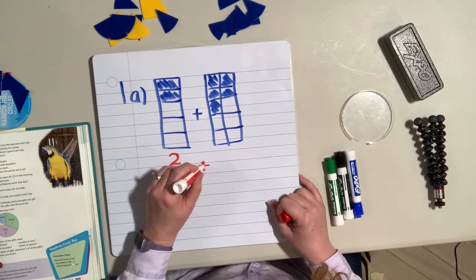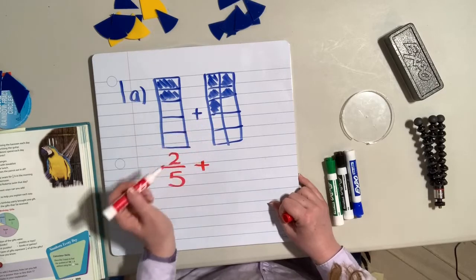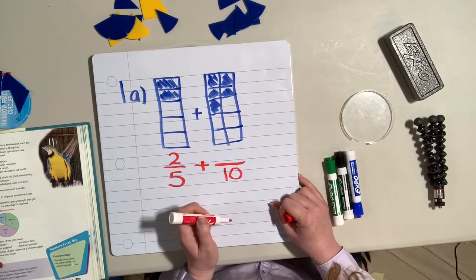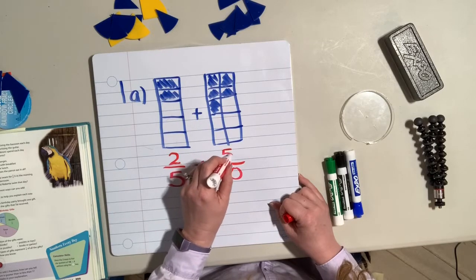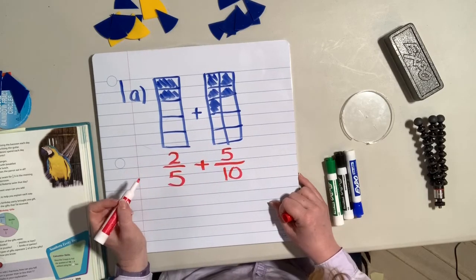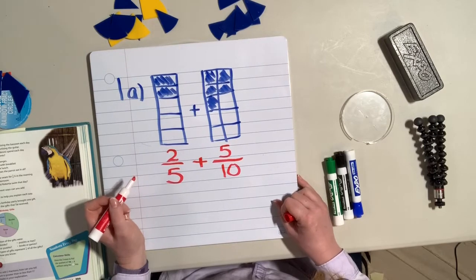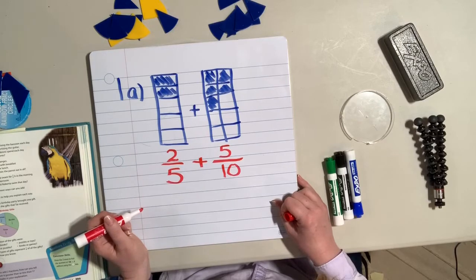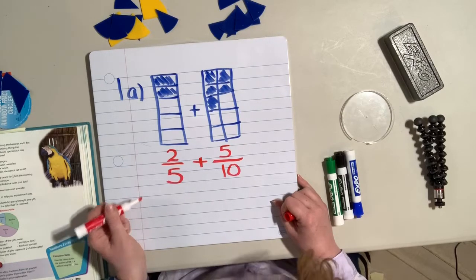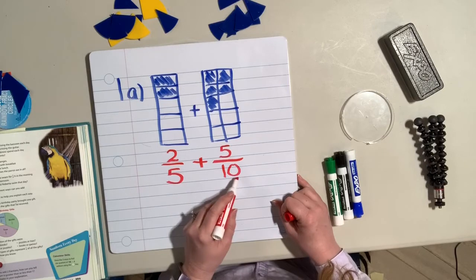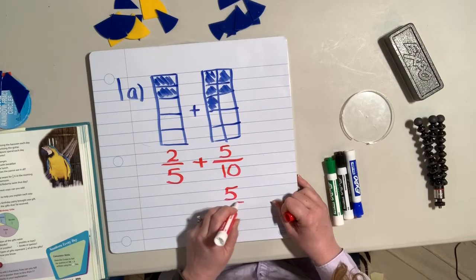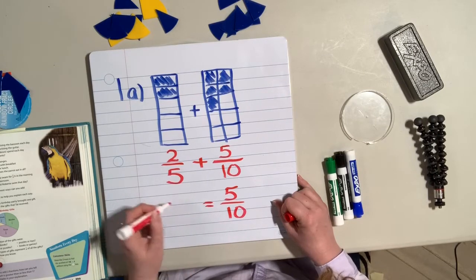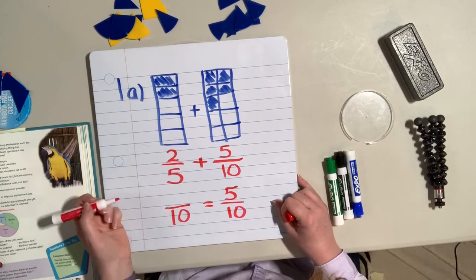So we have 2/5. Over here, they've divided it into 10 pieces. So these are 10ths, and 5 of those pieces are colored in. So we have 5 and a 10 in the denominator, and we need to convert them both to the same denominator. So if you look at this, we could leave this one because we know that 5 and 10 work together. So we can leave that one alone, and we'll convert this one to 10ths.